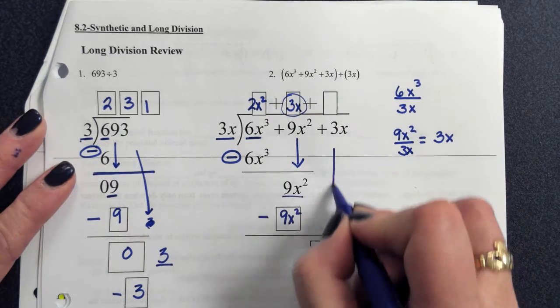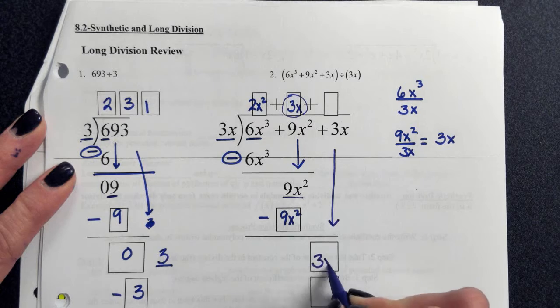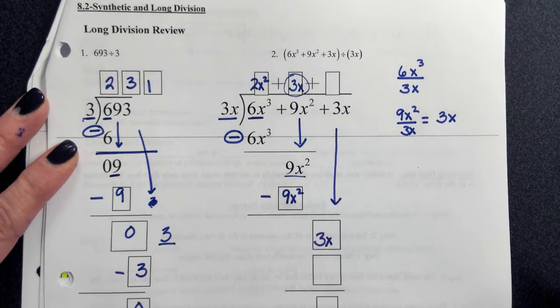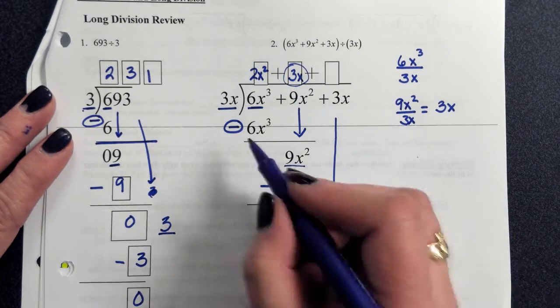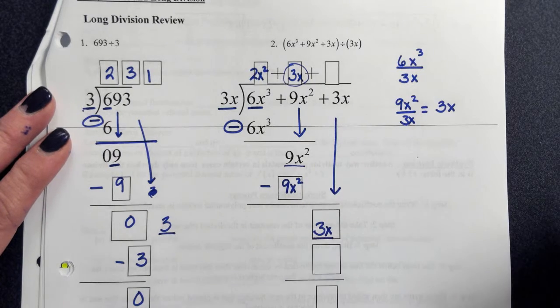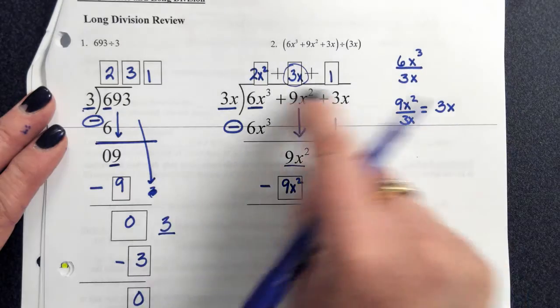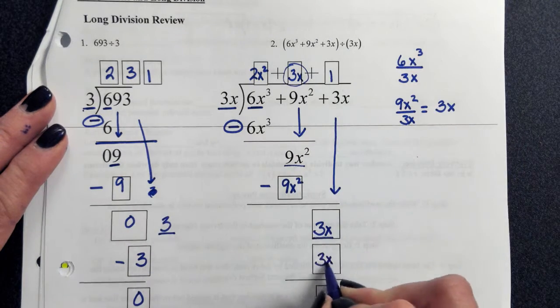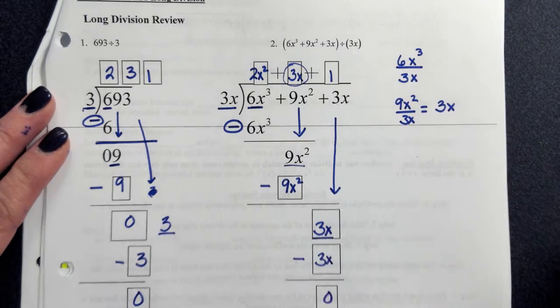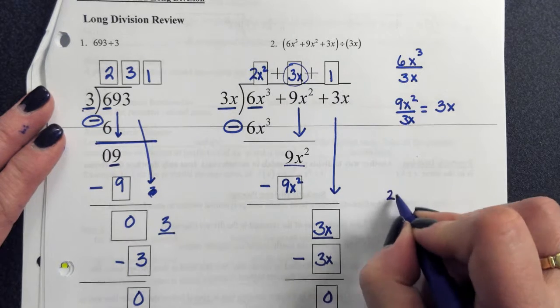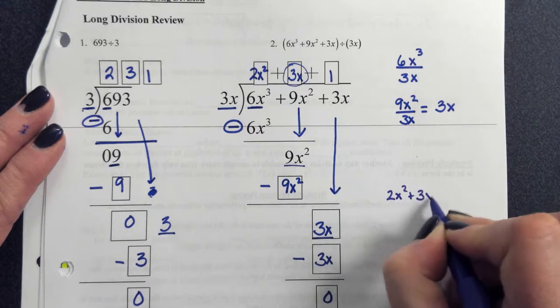Bring down your very last term, which is 3x. And you repeat the process again. How many times does 3x divide into 3x evenly? Once. So then I'll multiply. 1 times 3x is 3x. And I subtract, so I have 0 remainder. So your answer is going to be 2x squared plus 3x plus 1.